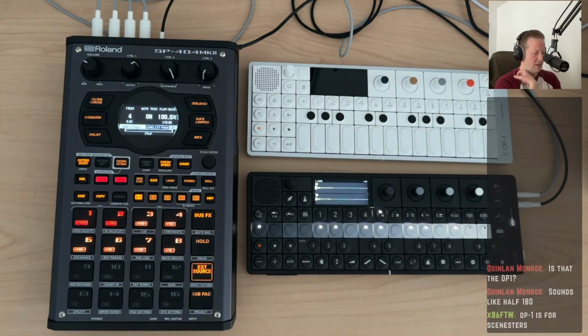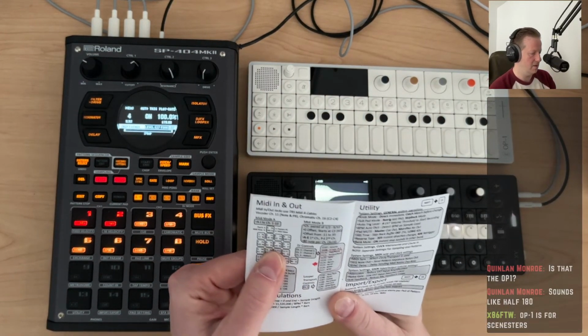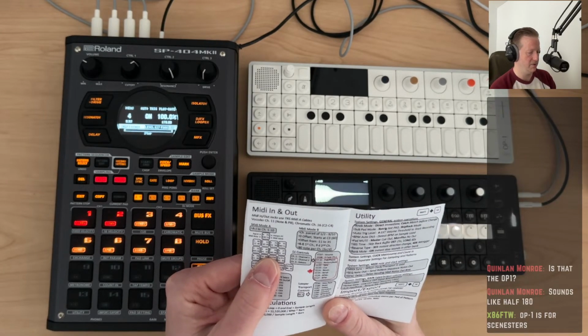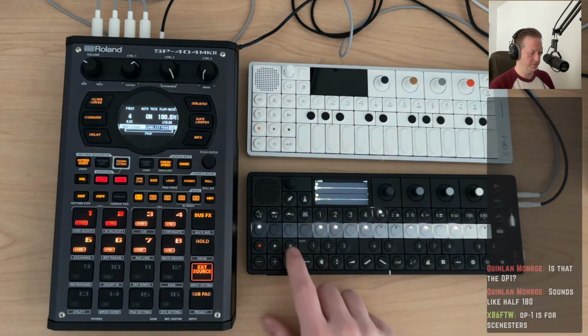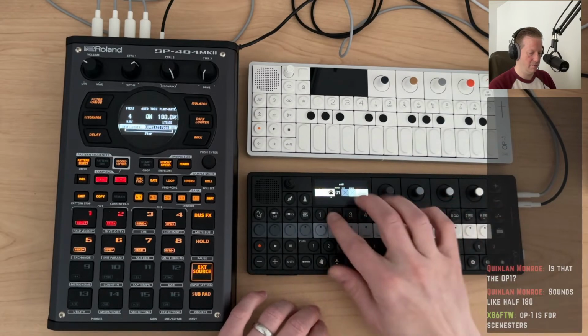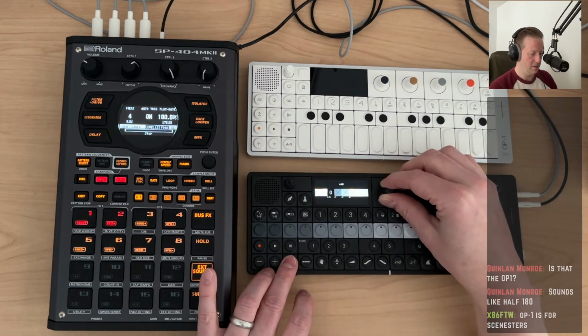So it didn't send the message, or I picked the wrong one. Let's see. Start and stop is 88, not 80. All right, we're gonna go back here, page 2, shift 88.